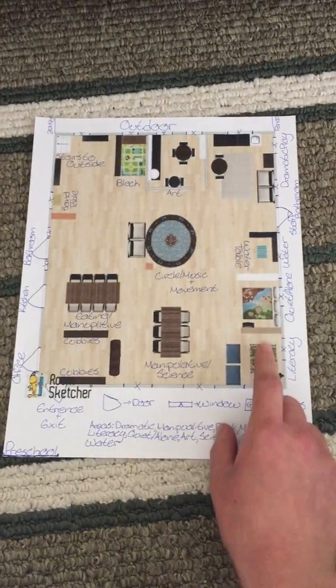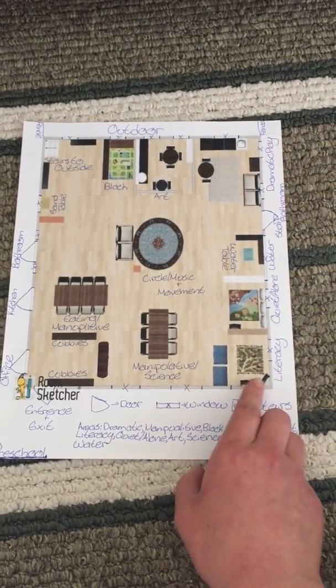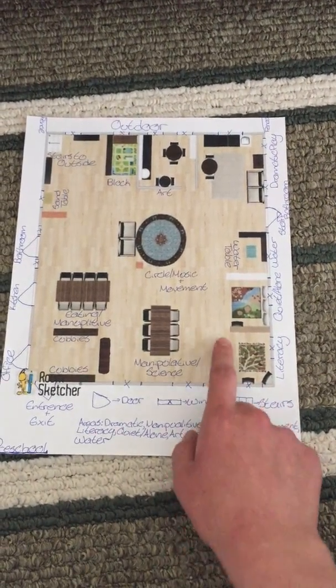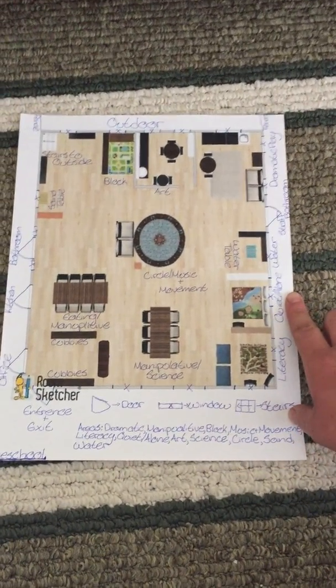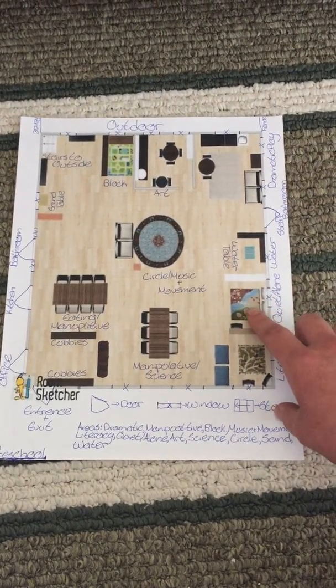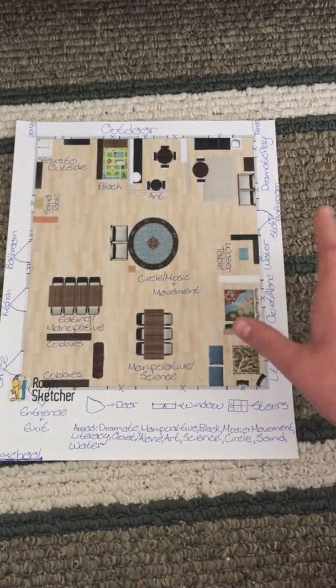Over here in the corner we have our literacy area. So there's a bookshelf, a rug, some pillows that the children can sit on, child-sized furniture. Next to that we have the quiet/alone area. There's pillows, carpet, shelving area.